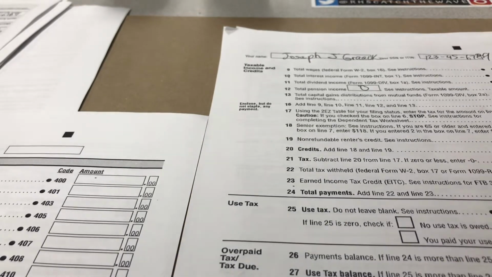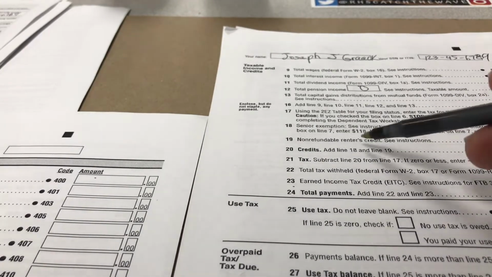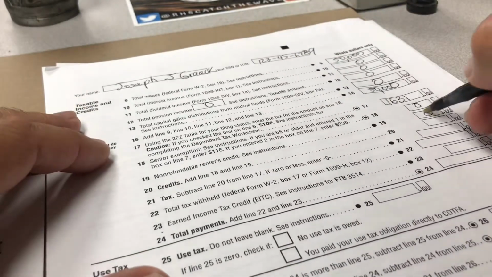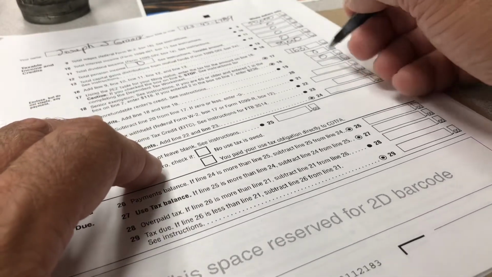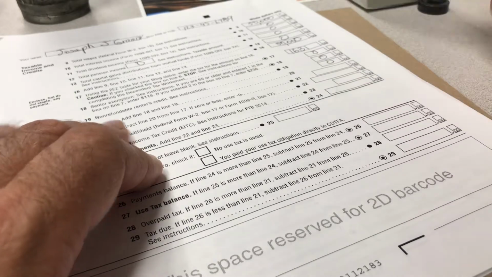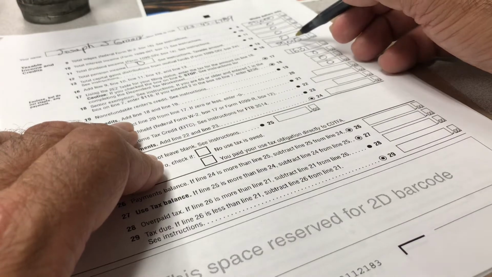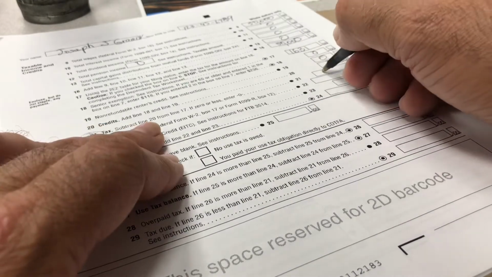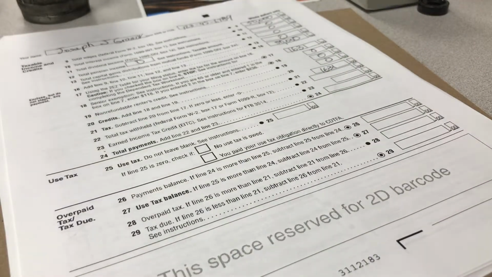As we continue on, line 18 asks about senior exemptions. That's 65 and older. It gives you an amount to enter in there. We're going to put 0. Non-refundable renter's credit, we are going to put 0. On the credits, it asks you to add line 18 and 19, which is going to be 0. And then subtract line 20. Line 20 is 0. Subtracted from line 17 is going to be 1631. So we'll put that information there.